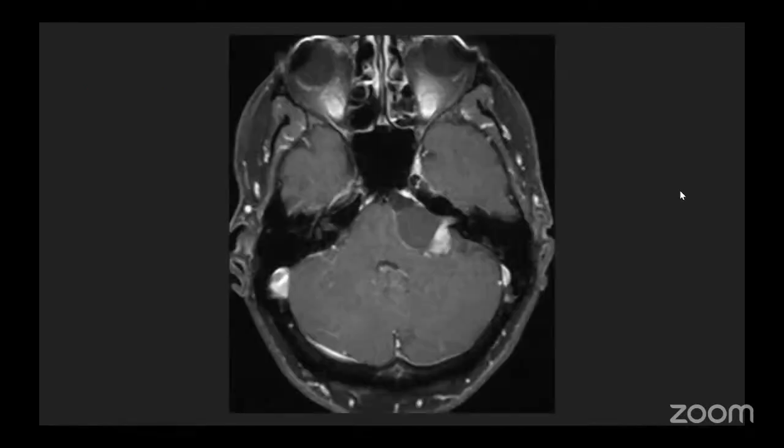We are going to look at some interesting radiology cases, and then we are going to conclude this session. Tomorrow we will do the management session as well.